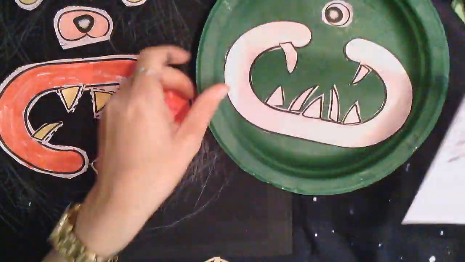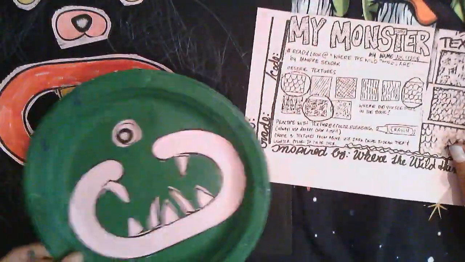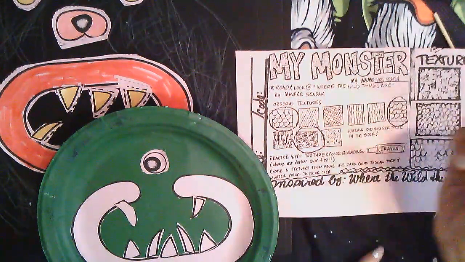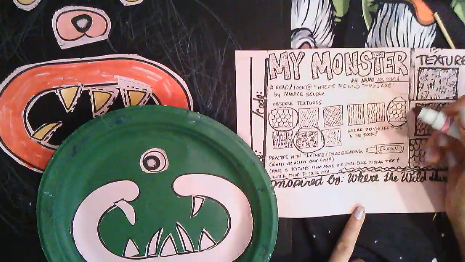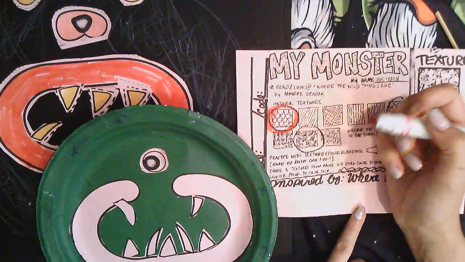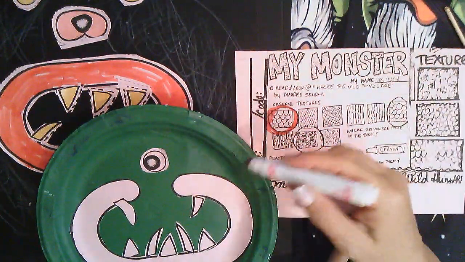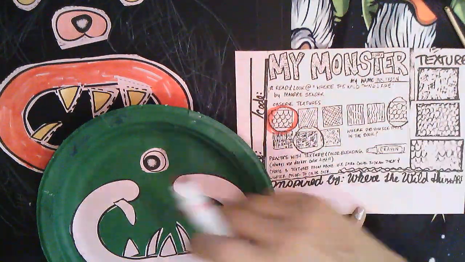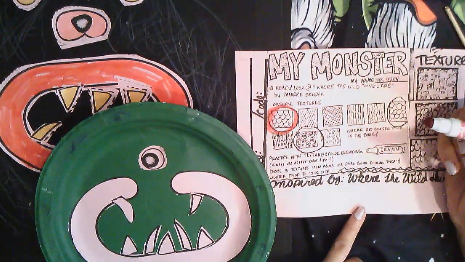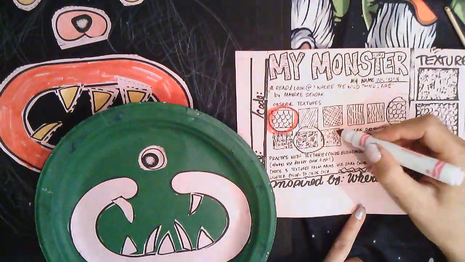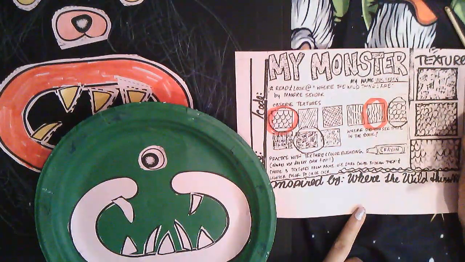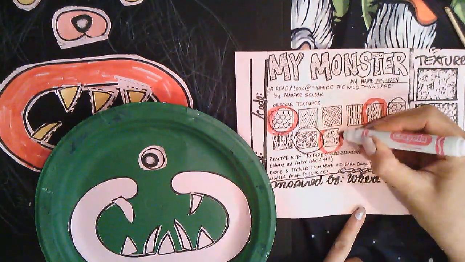So for the face, what I'm gonna do is, I'd like him to be kind of like a sea creature, so scales. I'm gonna do scales, and then for here around him, I actually want it to be scales and fur, so I'm gonna do fur, a long fur, something like this, wavy, and maybe also this one.